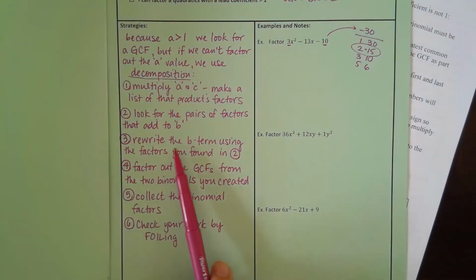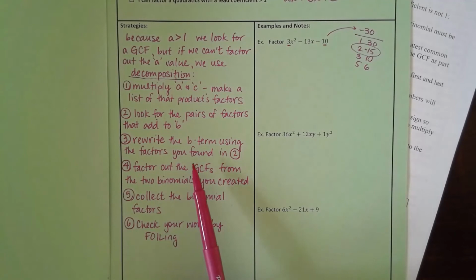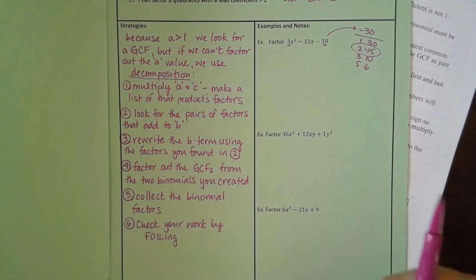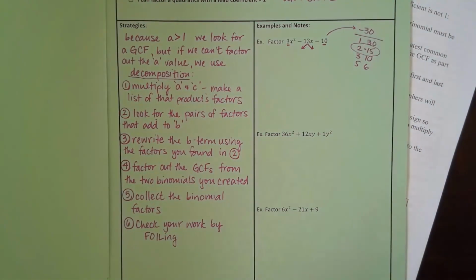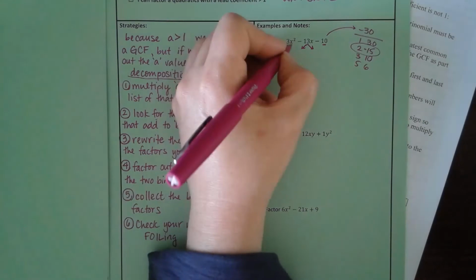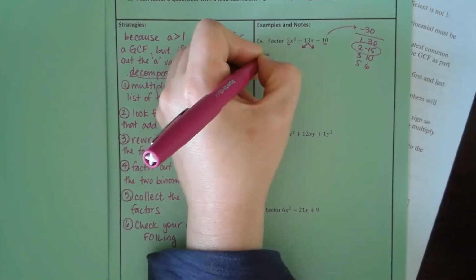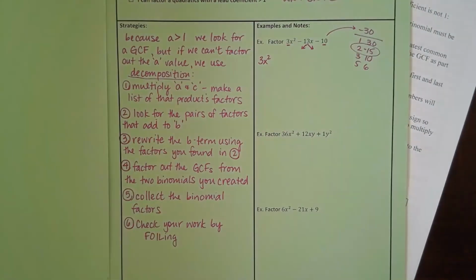Step 3, rewrite the b term using the factors you found in step 2. So this is where the name of the strategy comes from. Decomposition means to break down, right? Decompose. So we're going to take this middle term here and we're going to break it down. We're going to rewrite it into something different. So the 3x squared stays the same. But instead of 13x, we're going to do this.